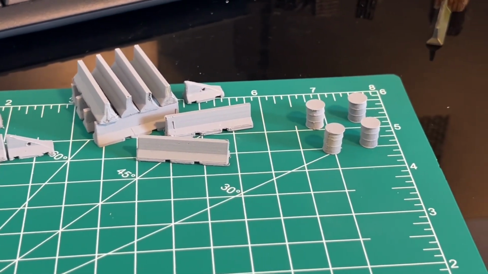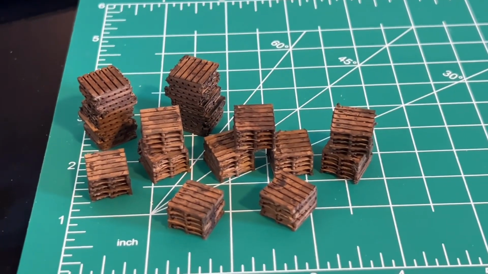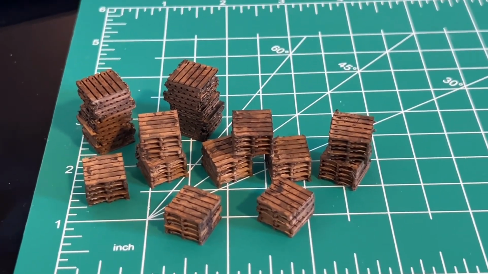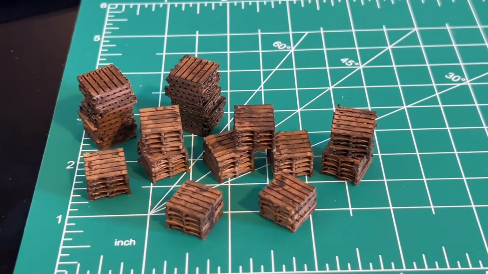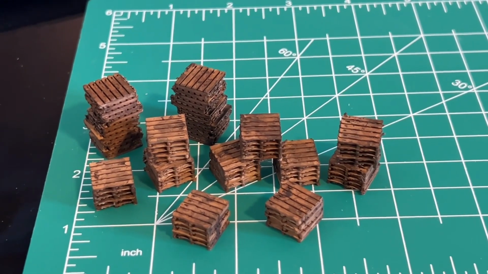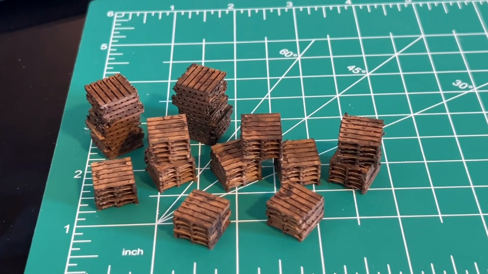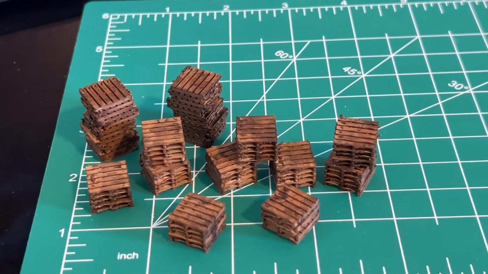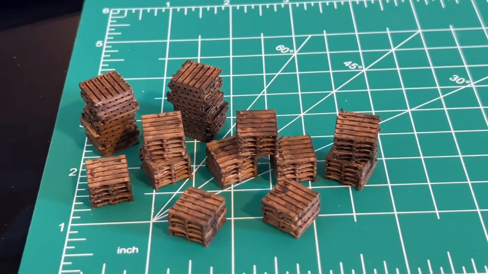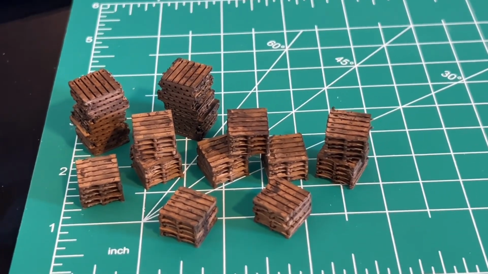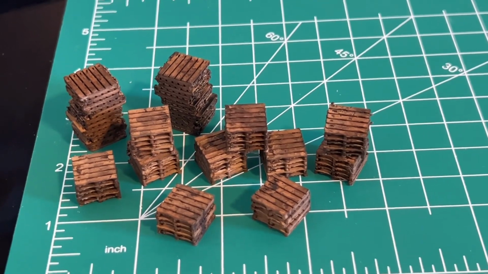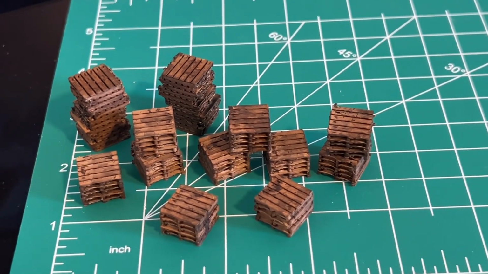Let me show you some other stuff that I've worked a little more on. So here's the first batch of pallets that I did. They printed out fairly good, I guess. I like them. I'm going to use them. So I painted them a light tan color and then used some burnt umber with the wet on wet technique. And then I hit them with a coat of India ink and then just hit them with a matte coat of clear when I was all done to kind of seal everything up.